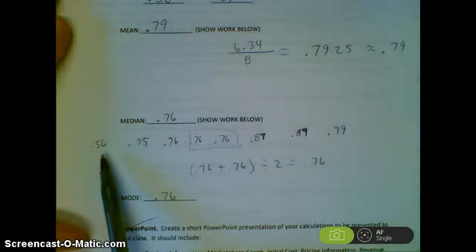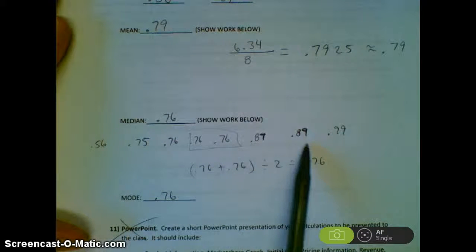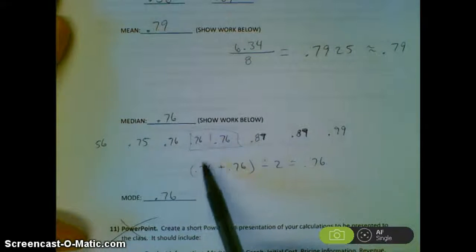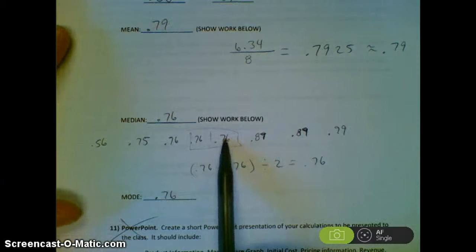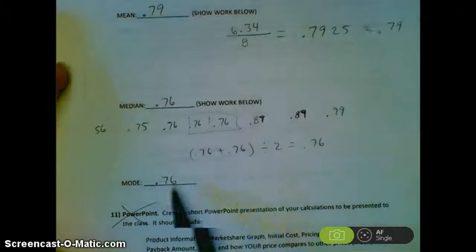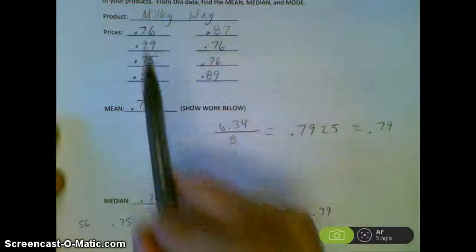To get my median, I took all my prices and I put them in order. And since this was an even number, 8 values, I took the middle of the middle two values, and since they are the same value, the middle of them is going to be the same. It's going to be 0.76. Because if I added 0.76 and 0.76, then divided by 2, I get 0.76. My mode was also 0.76 because 0.76 showed up 1, 2, 3 times. It was the value that showed up the most.